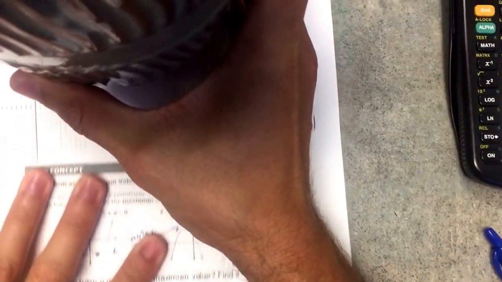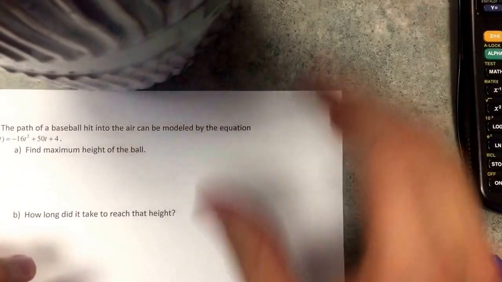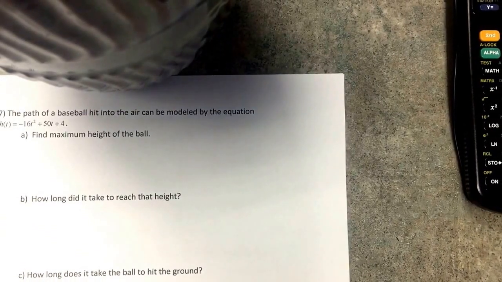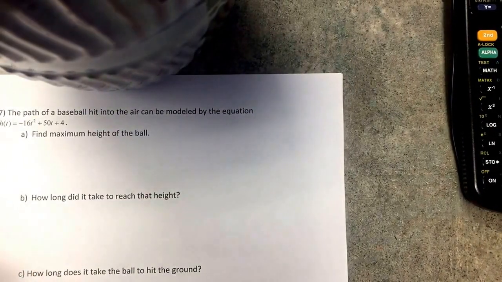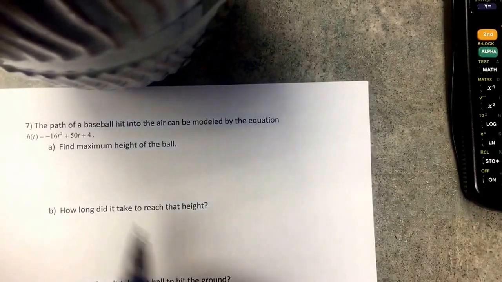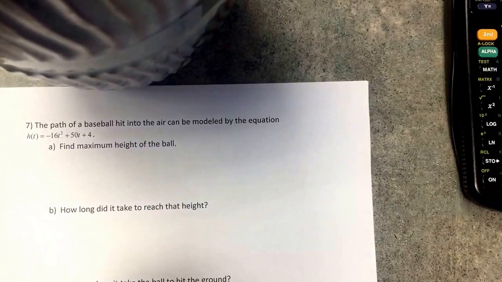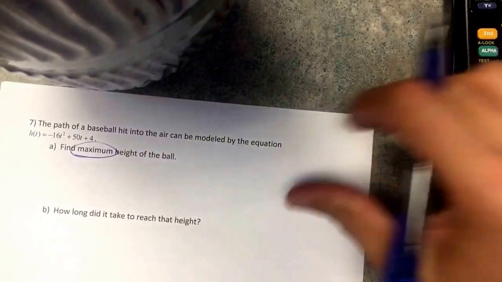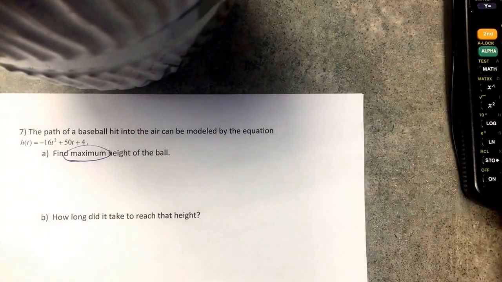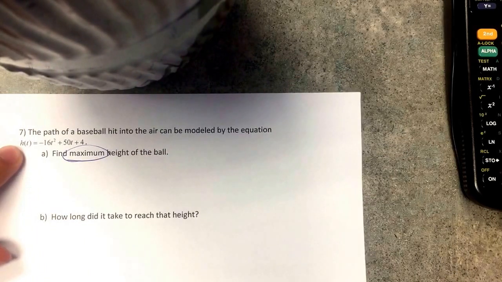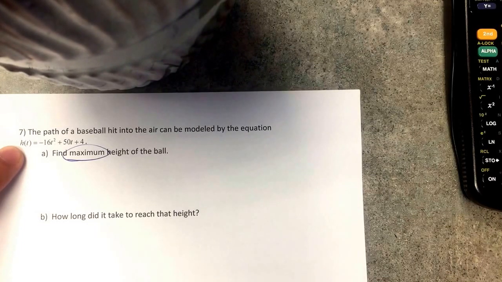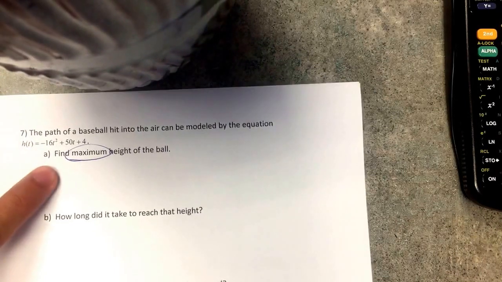The last things we're going to talk about are these two word problems. And I know what you're probably thinking is that, oh my gosh, I can't do word problems. But these word problems are actually pretty basic. So the first thing that we're going to notice here is that we are given an equation and we're asked what's the maximum height of the ball. Anytime you're asked this, maximum, all you're being asked for in a quadratic is the vertex. So if I know that that's the equation, all you have to know how to do is find the vertex. So if I can find the vertex of this quadratic, I will answer the question in letter A.